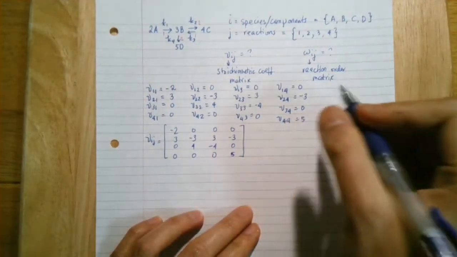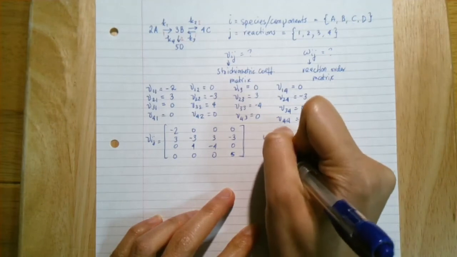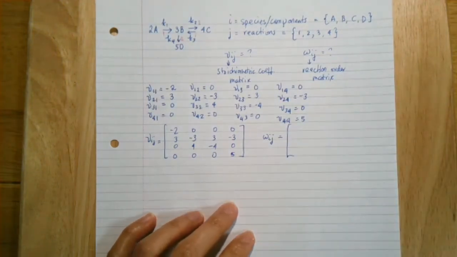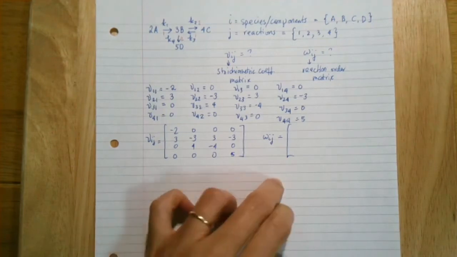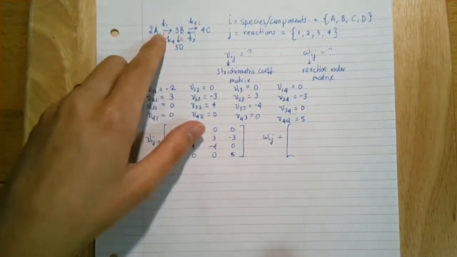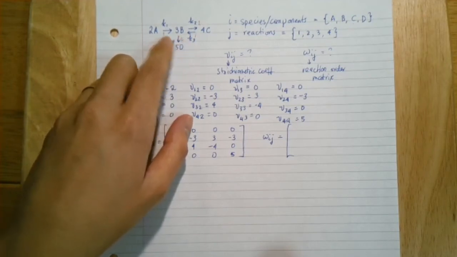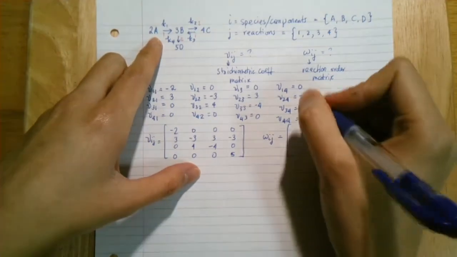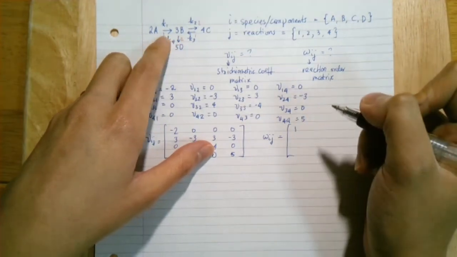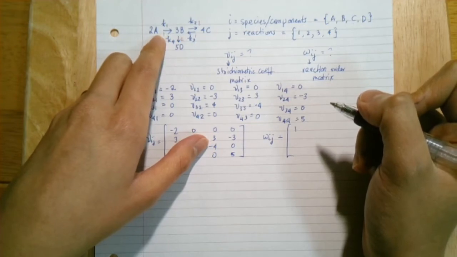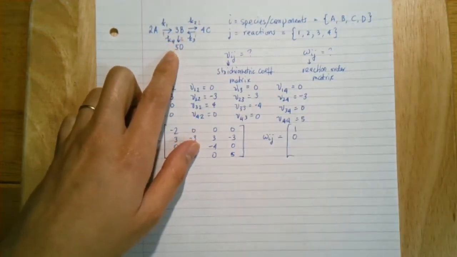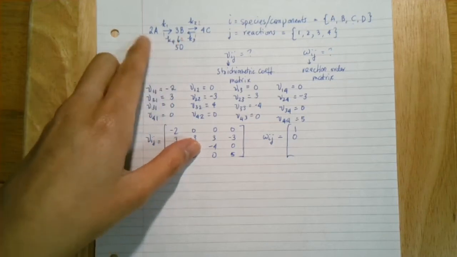So what about our reaction order matrix? So Wij. We know that it's going to be a 4 by 4 matrix as well. So what is the order of the first reaction with respect to component A? The order of the first reaction with respect to component A is 1, so I'll write 1 here. Still looking at the first reaction, what is the order of this reaction with respect to component 2, which is B? It's 0. When we write the reaction order, it is only for the reactant.